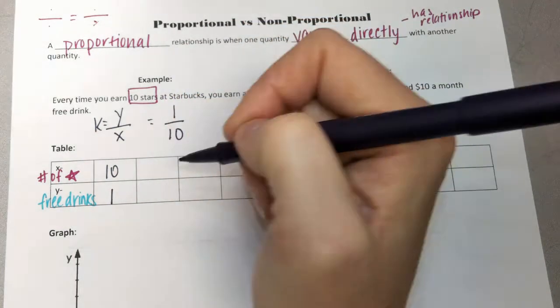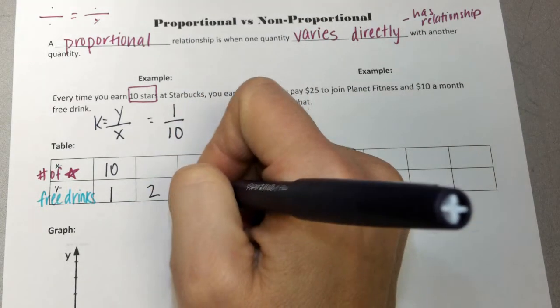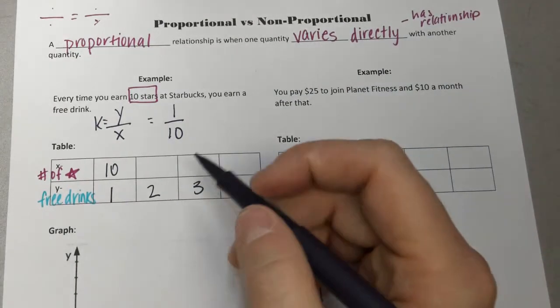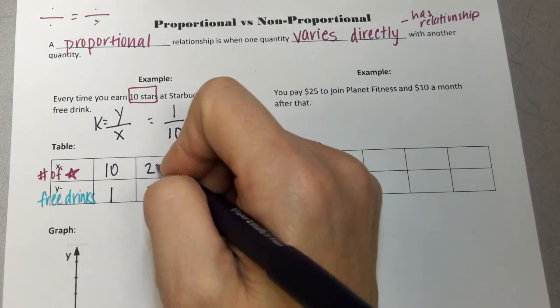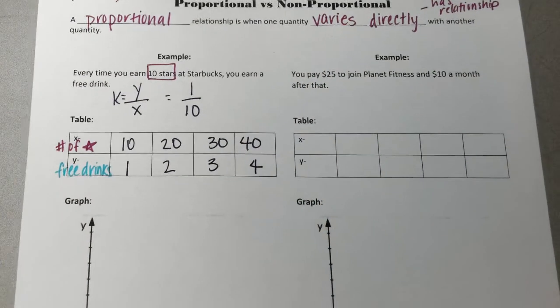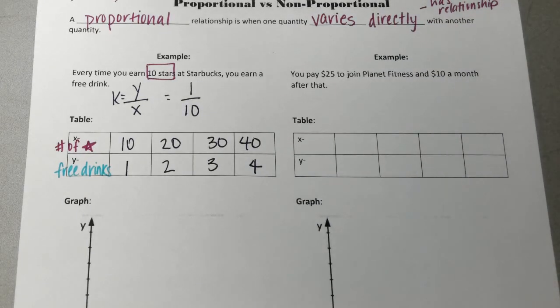So go ahead and fill in this chart. This is a very simple one. How many stars would it take to get 2? Yes. 20, 30, and 40. That's like 2nd grade math. Good job. Alright, so now we're going to graph that.